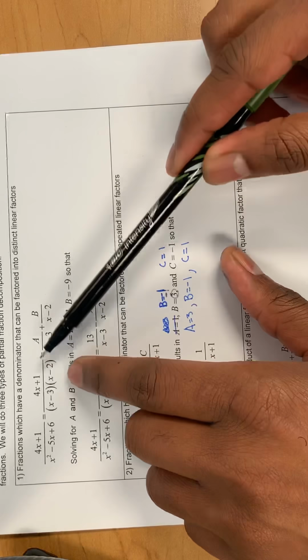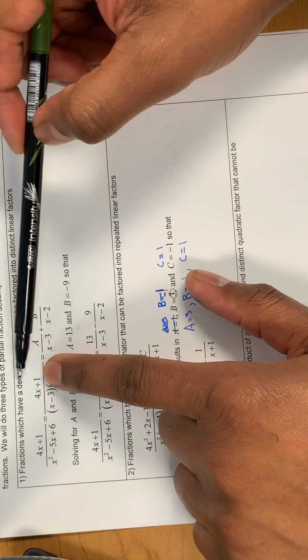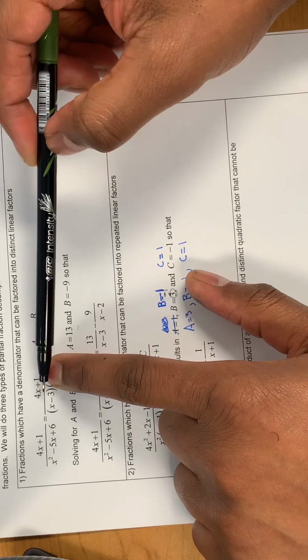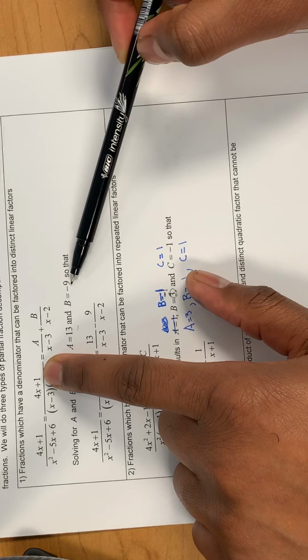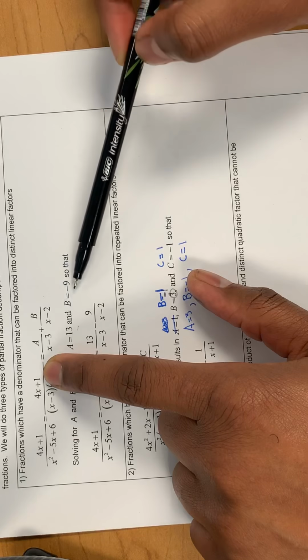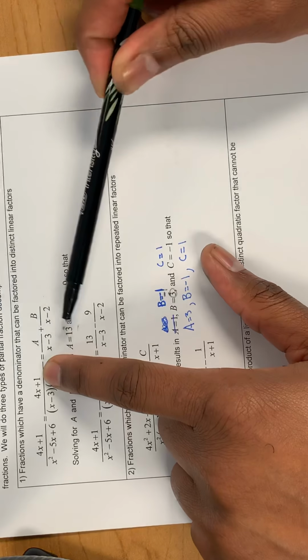Doing the same thing for x equals 2, if we cover up x minus 2, then 2 times 4 is 8 plus 1 is 9, and 2 minus 3 is -1, so 9 divided by -1 is how we get B to equal -9. So when we have 2 linear factors, we can just cover up and solve for A and B.